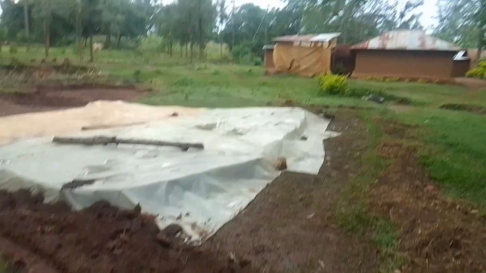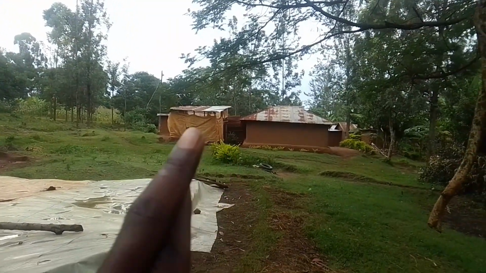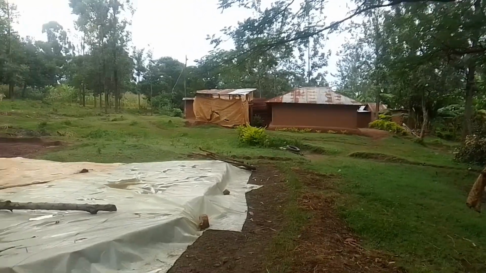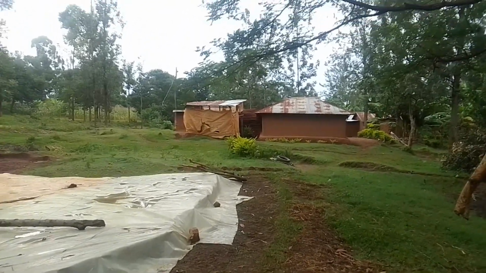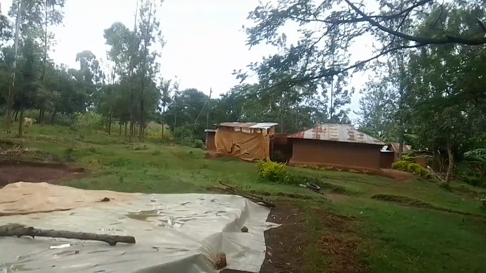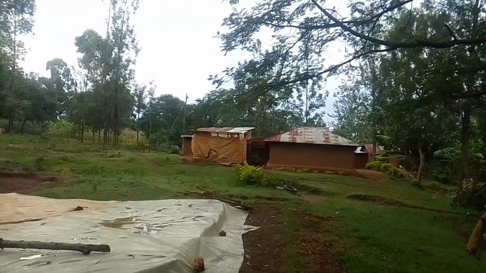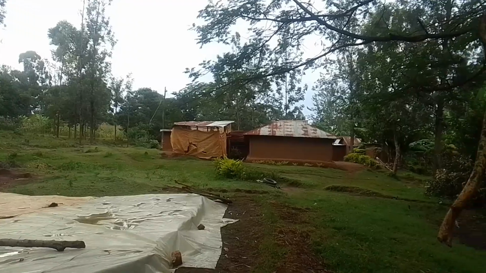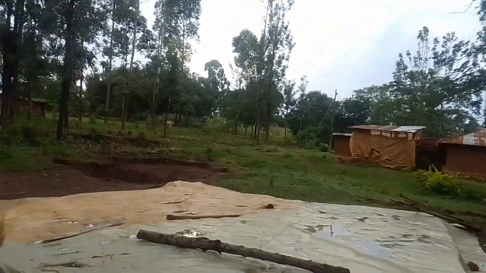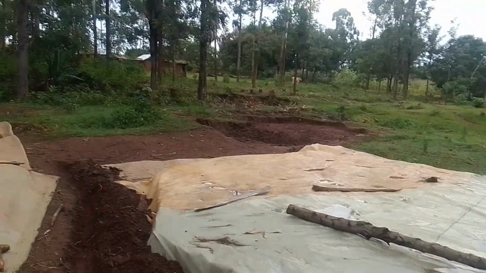There's a place there. That house that you're seeing is covered. That house was mainly meant to be a store. Very soon I will be harvesting, but meanwhile, before I start harvesting, I saw it best to use it as a store for bricks. That is the reason why you have seen it has not been molded. It is just very early in the morning.